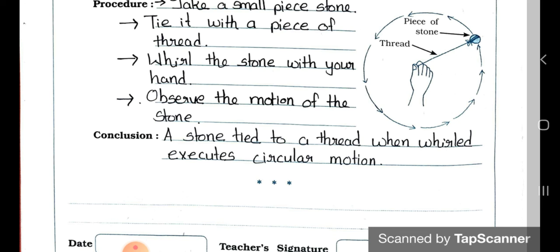Which motion? Circular motion. Here your chapter is completed.